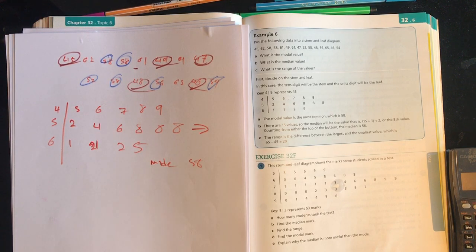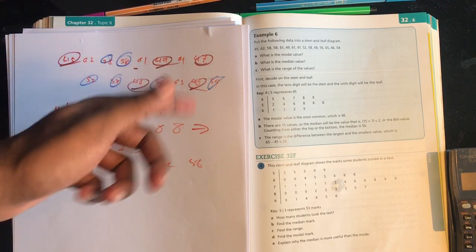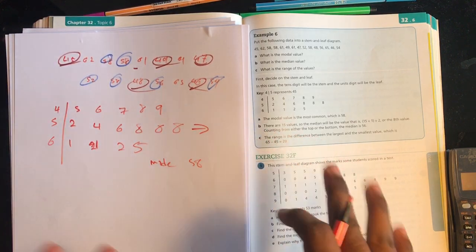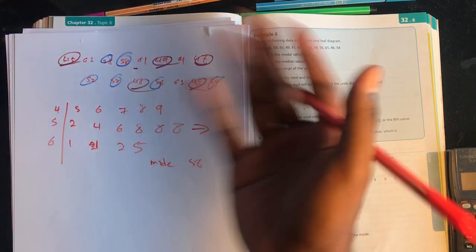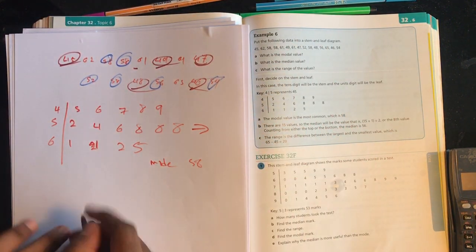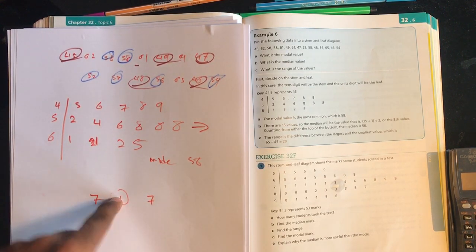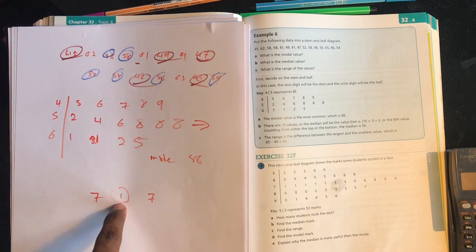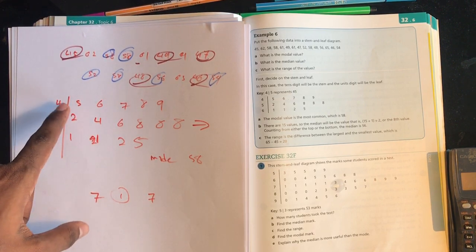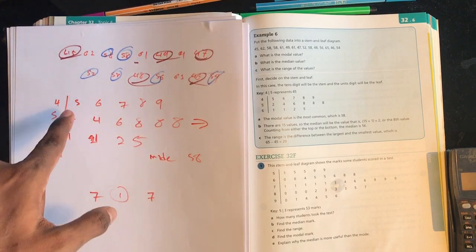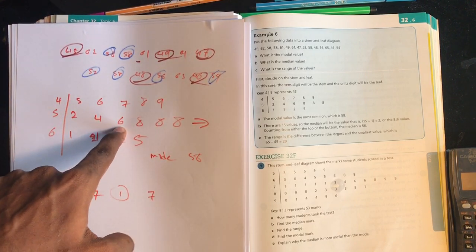And then the next one asks you what the median value is. To find the median value, no choice, you have to count. How many numbers do you have here in total? If you notice, you have 15 numbers, so 15 means it's an odd number, right? Easy for you. That means the 8th value is your median, with 7 on each side. So you need to find which one is the 8th number. 45, 1, 2, 3, 4, 5, 6, 7, 8. So your median will be 56.